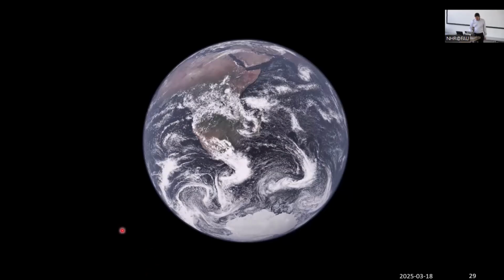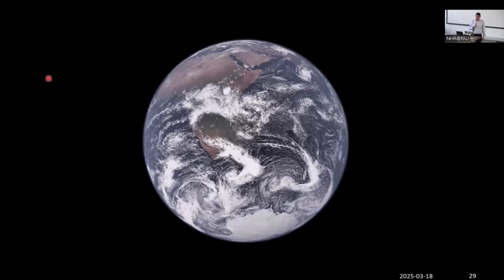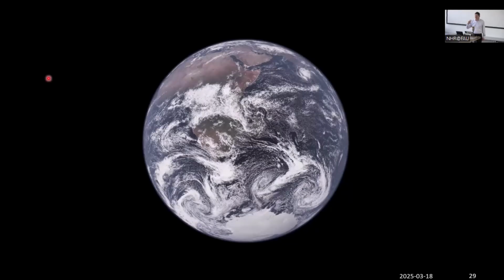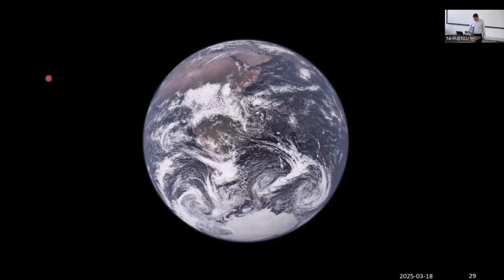Let me see. Okay. During 2 days, of course, there's not so much movement, but there is, because sometimes people said, maybe that was more static. No, it's not static, but the movement is not that big.